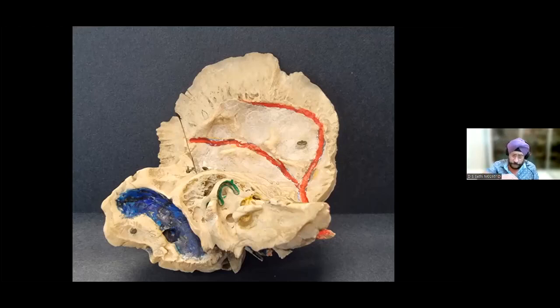So let me ask you, which one of these is the ampullary end? Is this the ampullary end, or is this the ampullary end? Well, if you say this is the ampullary end, you are correct, because this anterior ampullary end is going to combine with the lateral ampullary end of the lateral semicircular canal and form the vestibule.